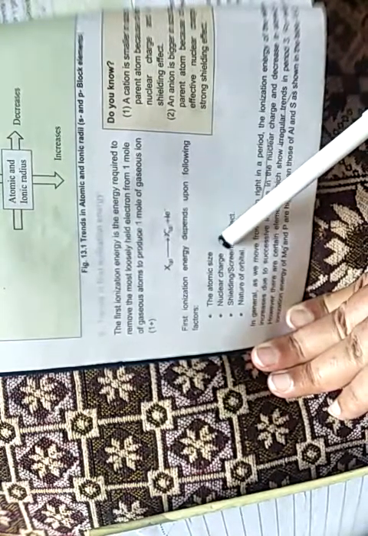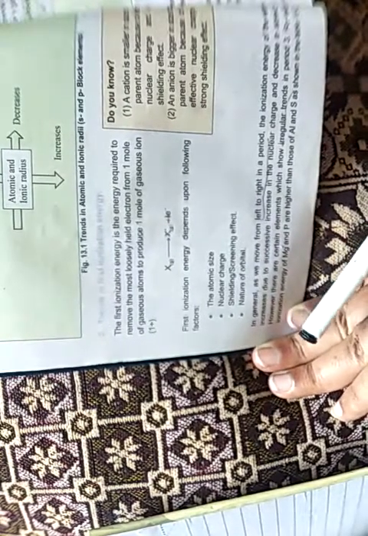First ionization energy depends upon a number of factors like atomic size, nuclear charge, screening effect, and nature of orbitals. First of all, the unit of ionization energy is kilojoule per mole. Ionization energy is measured in the unit kilojoule per mole.